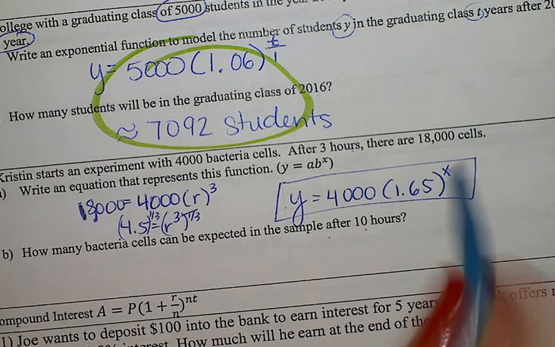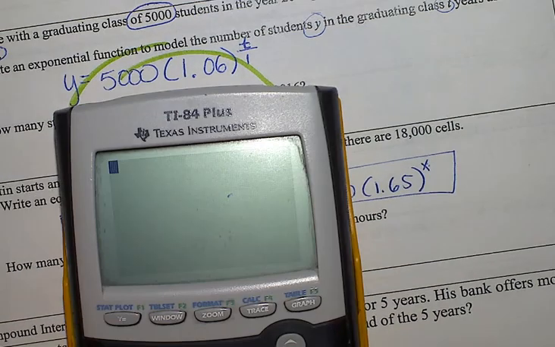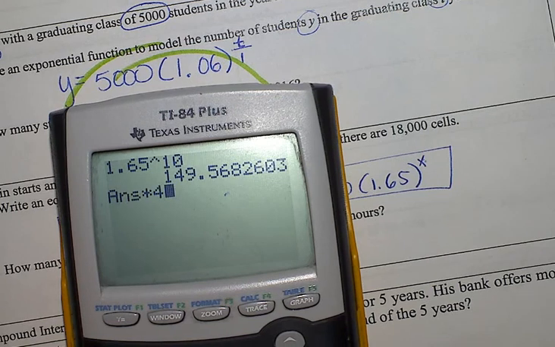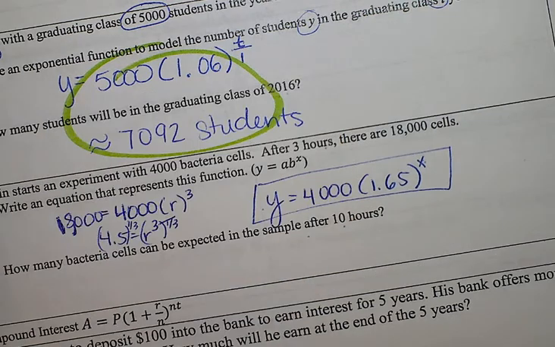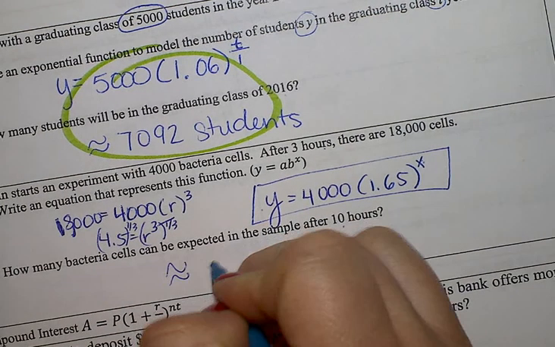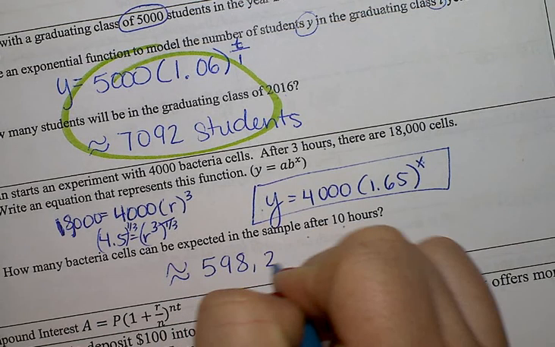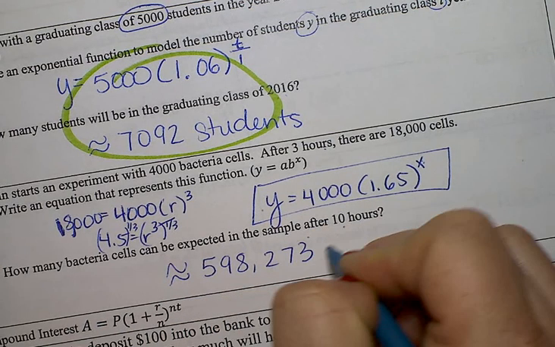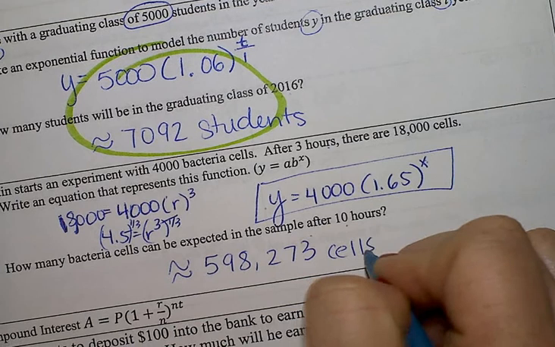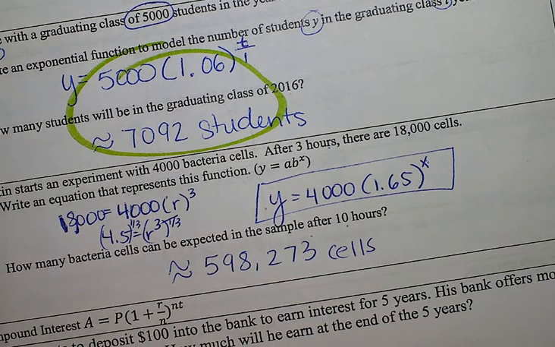So I'm going to take 1.65 and raise it to the 10th power. Then take that times the initial value of 4,000. And I'm going to get a fairly large number here. So there is approximately 598,273 cells. Please check with your partner to make sure they're able to do the same thing on the calculator.